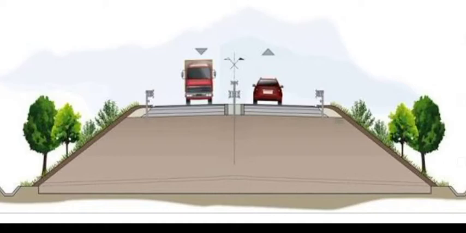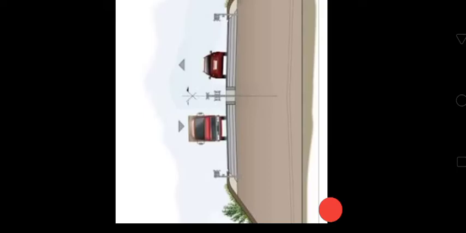The embankment is generally constructed using good quality soil or murram, and the maximum size of the aggregate, murram or construction material which will be used as a subgrade is 75 mm.